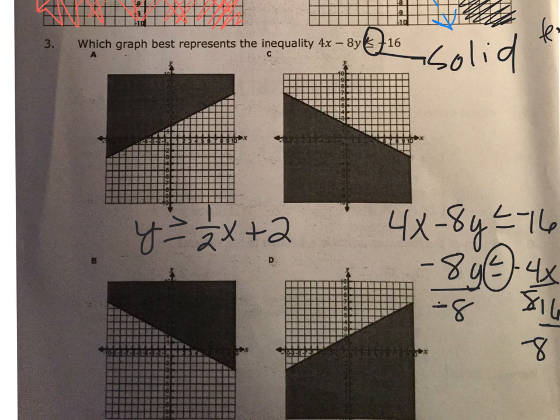Okay, so that's the inequality I'm looking for. So I'm looking for the line that's graphed y = 1/2 x + 2. So I'm looking at these, and it just so happens that all the y-intercepts are at 2. So that's not going to help me. So I have to figure out where this is shaded. What will help me, though, is my slope is positive. So C is a negative slope, so it can't be C. And B is a negative slope, so it can't be that one.